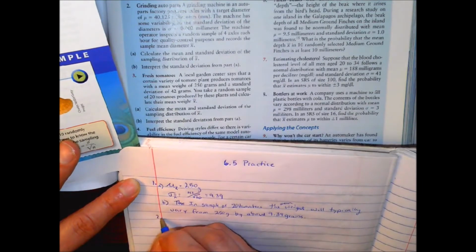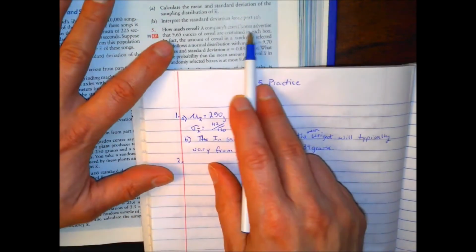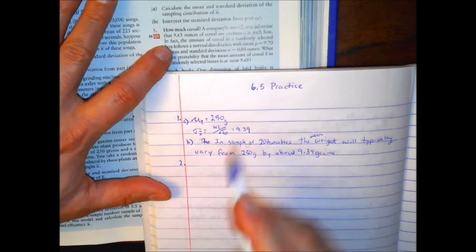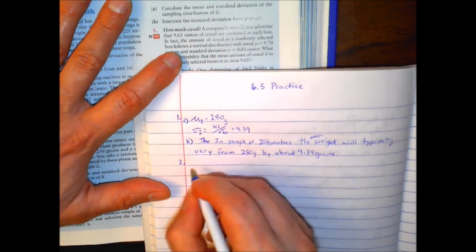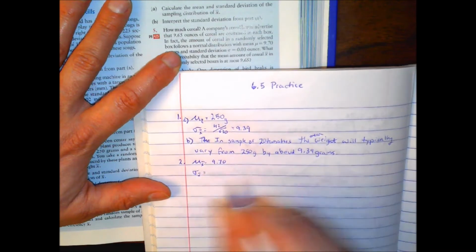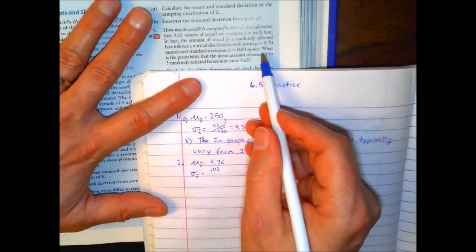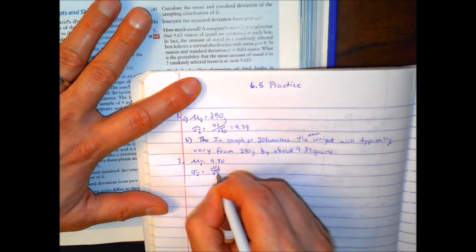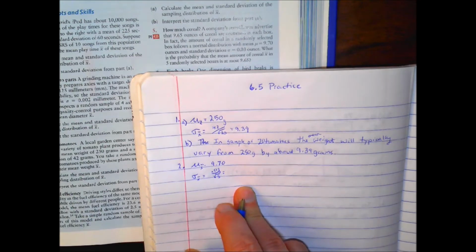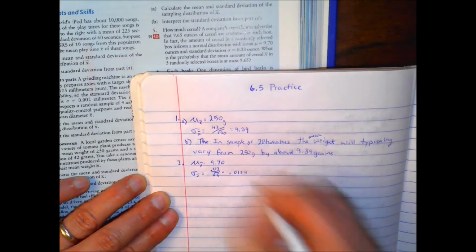Number 2, a cereal company's cereal box advertised that 9.65 ounces of cereal is contained in the box. In fact, the actual amount was normally distributed with a mean of 9.70. I know the mean of my sampling distribution is going to be 9.70. The standard deviation of the population is 0.03, but I'm going to take 5 boxes, so I'm going to divide it by the square root of 5. So 0.03 divided by the square root of 5 gives me 0.0134.